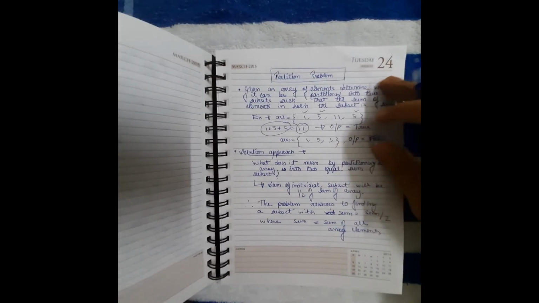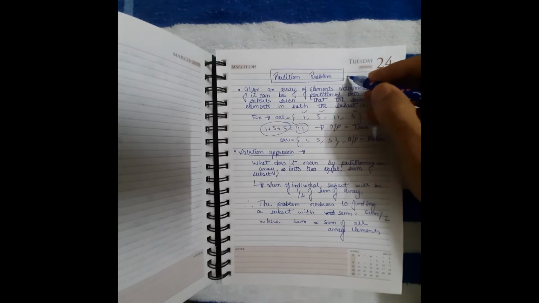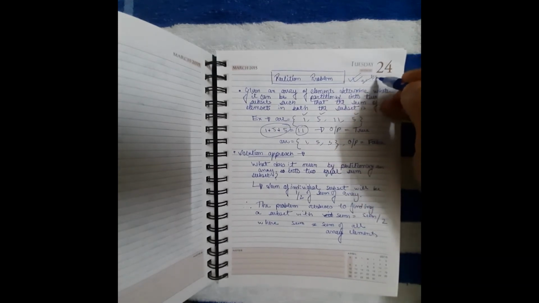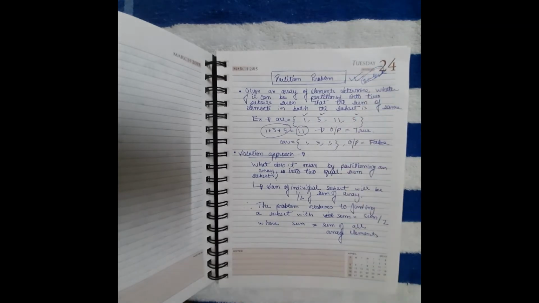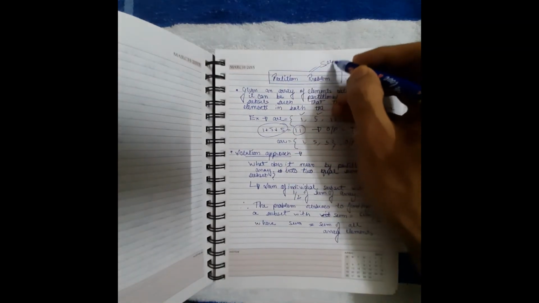So, hello everyone. The next problem is the partition problem. This is extremely similar to the subset sum problem. The subset sum problem is really important because almost every problem that we are going to do in the next few videos is very closely related to it.